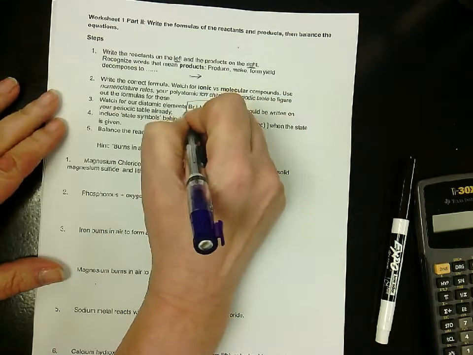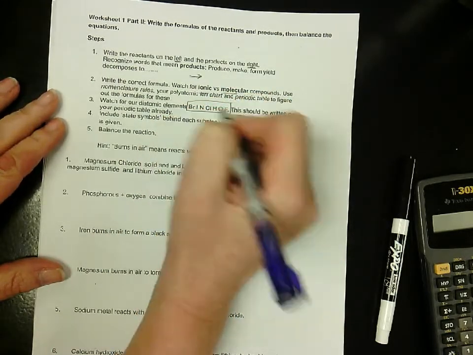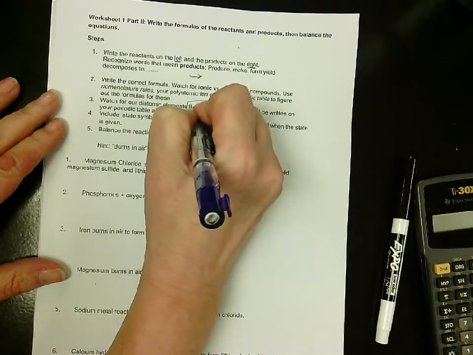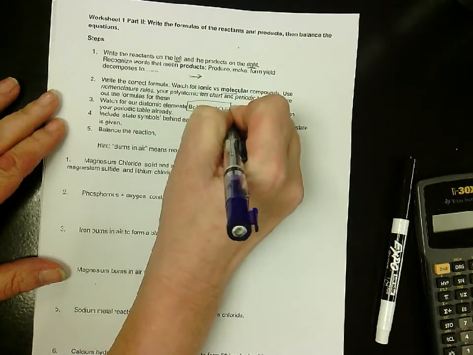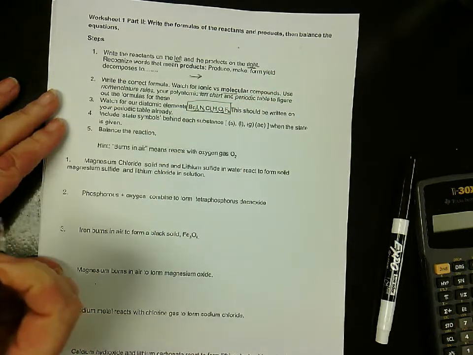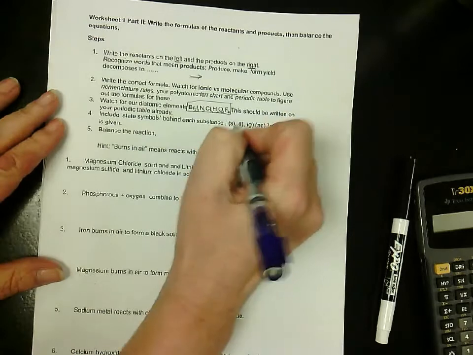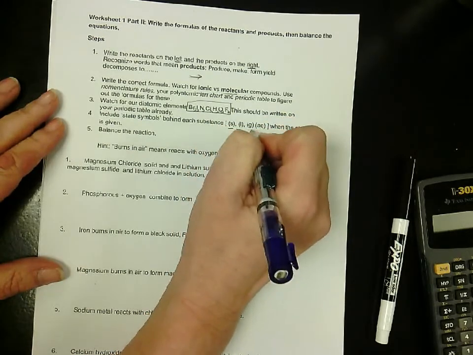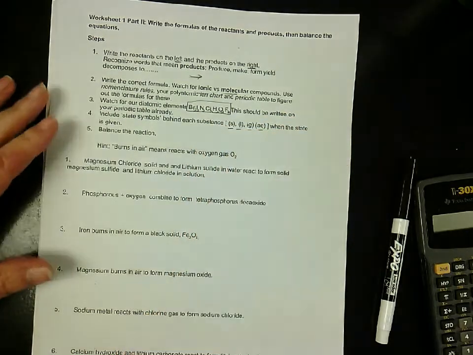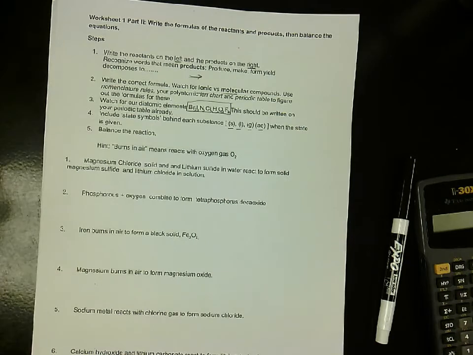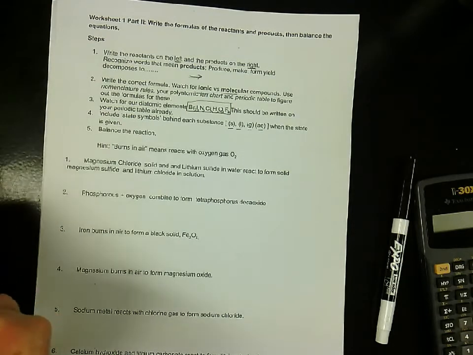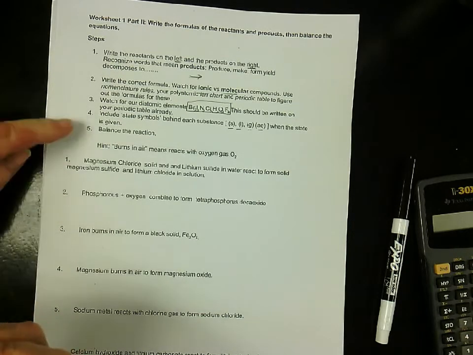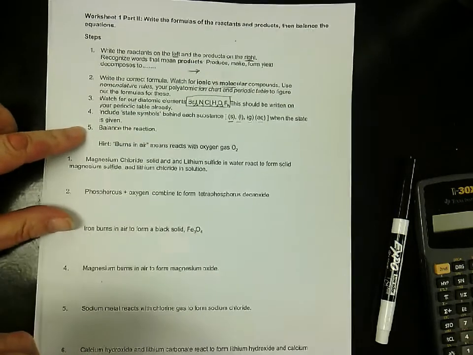Watch out for diatomic elements. If you see these guys alone and not in a compound, you need that little baby subscript 2 by them. Okay? And include your state symbols. So S is solid from your notes, L is liquid, G is gas, and AQ is dissolved, it's in solution. So we need to figure out what our state symbols are. And once we've written everything out properly, then we have to go ahead and balance the reaction.